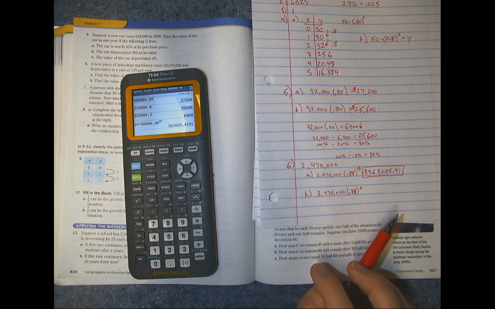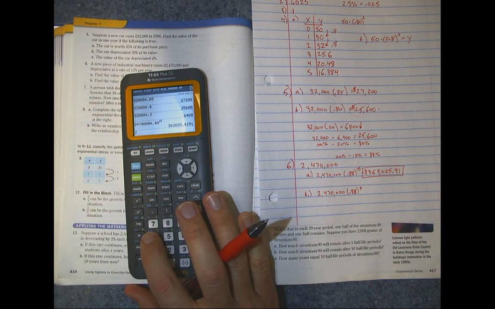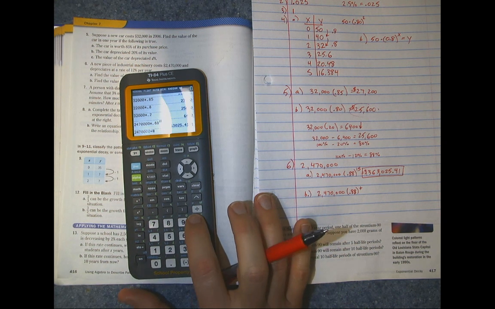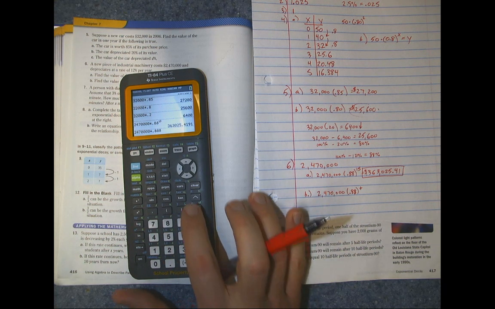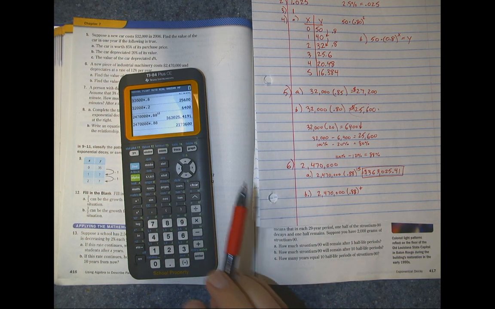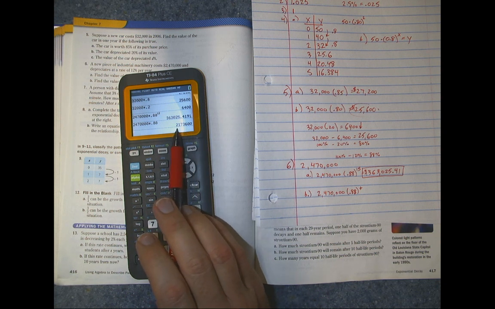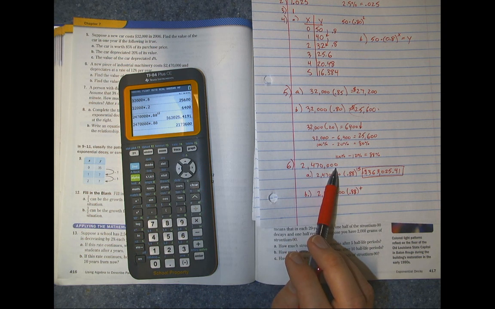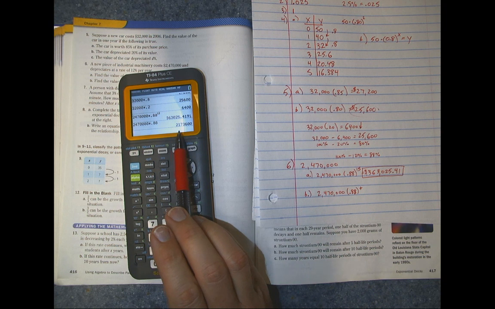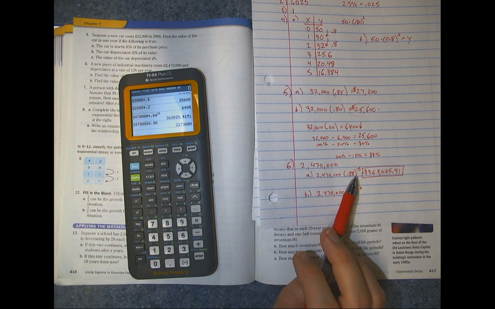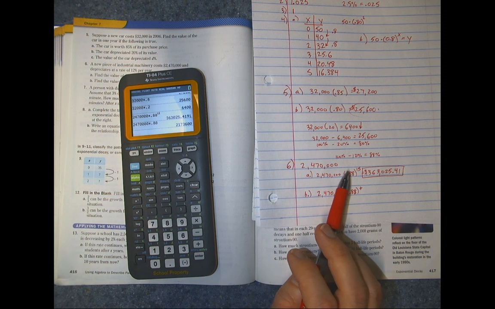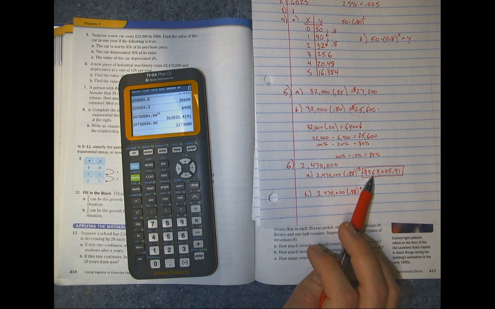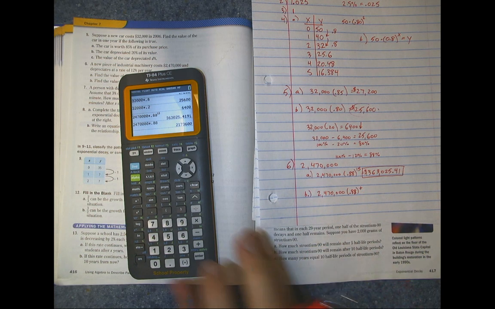In 1 year, it wouldn't be that big. If you said 2,470,000 times 0.88 raised to the first, so just 0.88. Okay, it's still going to be worth over $2 million after 1 year. So it didn't drop down drastically in the first year. It was worth $2,470,000. Now it's worth $2,173,000 after 1 year. But this is exponential decay. So as time goes, it's going to drop faster and faster and faster here. So after 15 years, it's already down to $363,000.